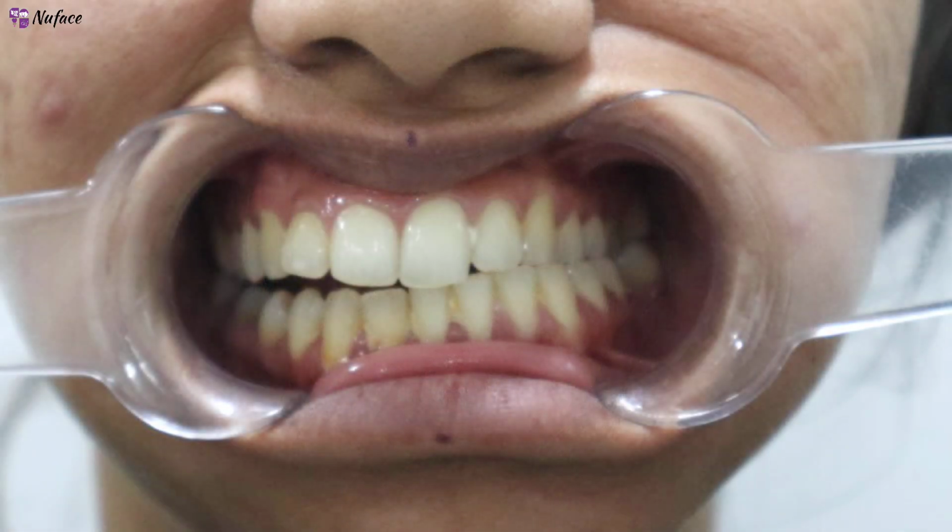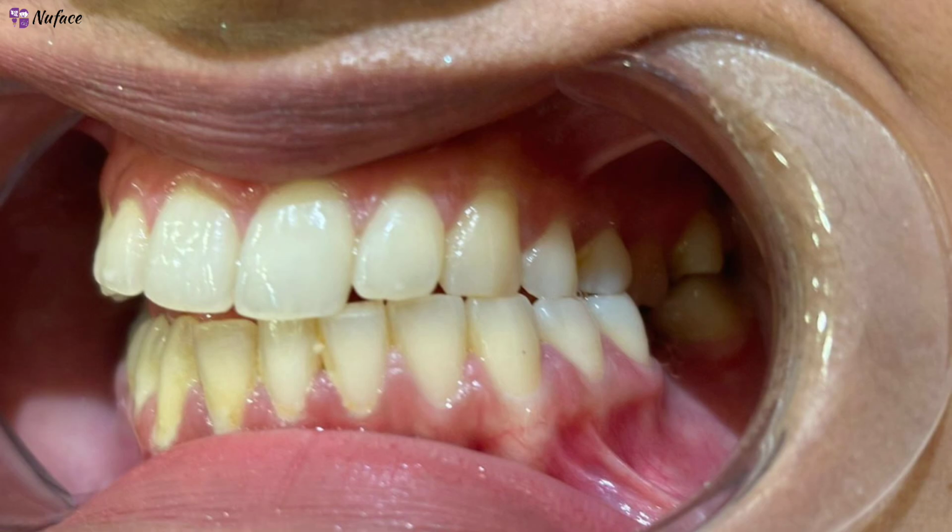Usually such growth is asymptomatic, like the patient doesn't feel any pain or discomfort, but they notice progressive asymmetry of their face, which is the primary concern. That is why they visit the medical specialist.